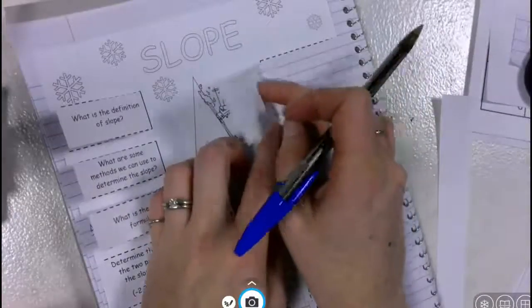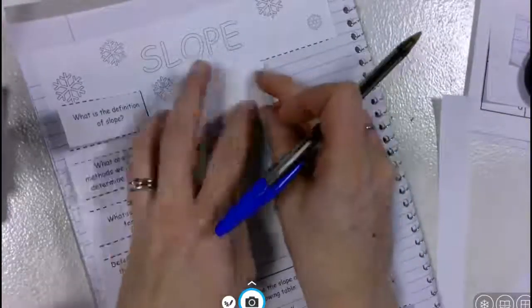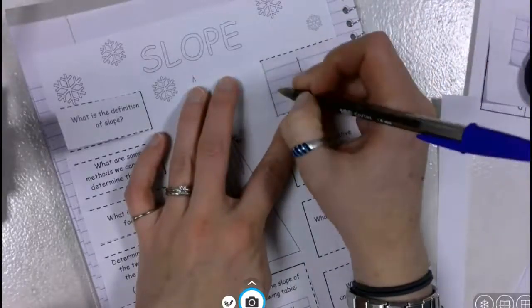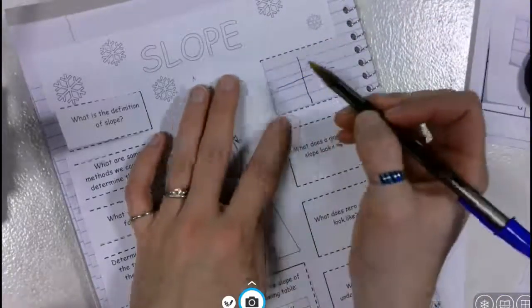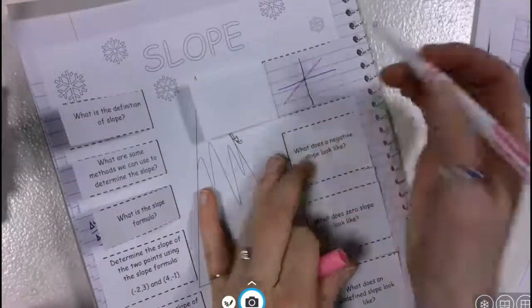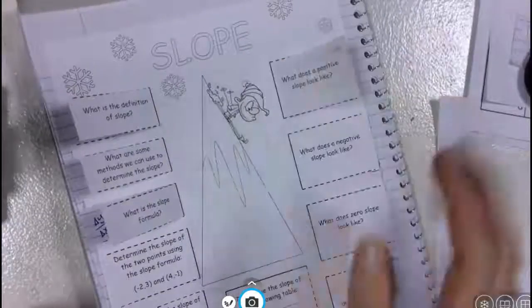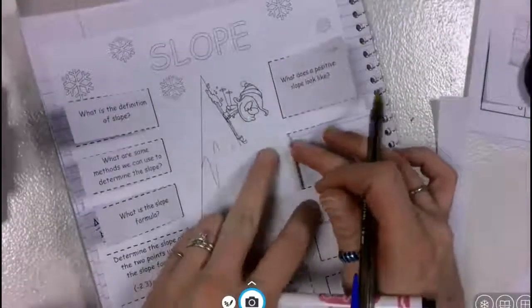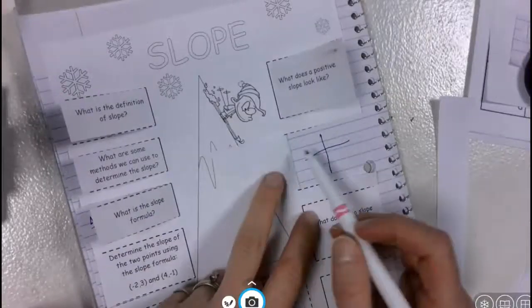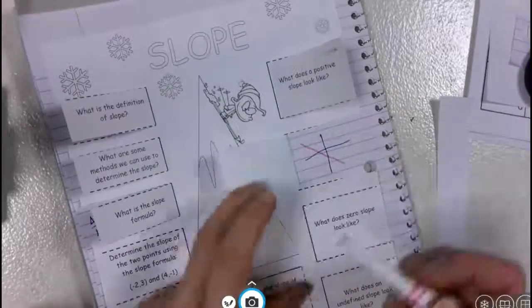Let's continue over on this right side. So a positive slope. The easiest thing to remember is when we're reading, I'm going to draw a little coordinate plane. As I'm reading from left to right, I'm dealing with a positive slope, which means it goes up as I go from left to right. Then again, a negative slope, again my coordinate plane, as I go from left to right, just like I would read, it would go down.